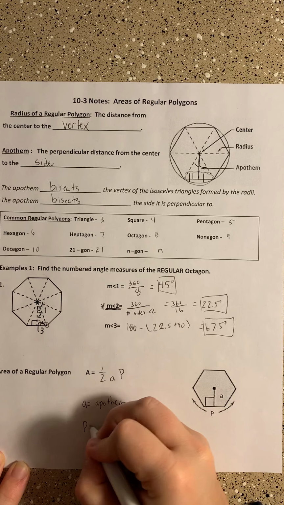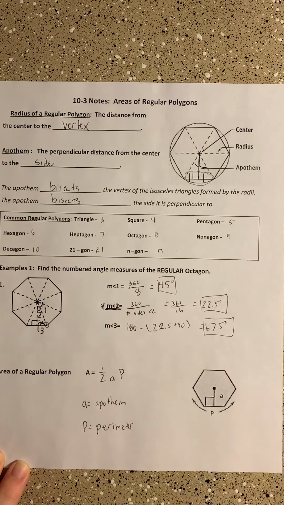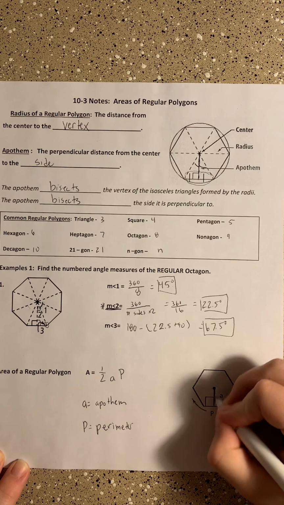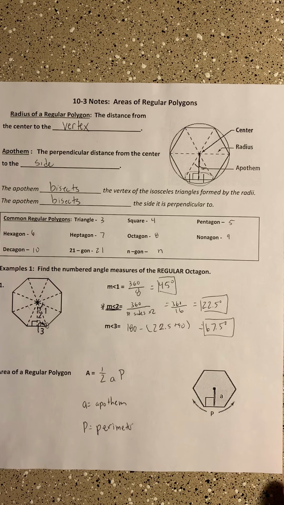And then P is your perimeter. So as you can see here, this right here is the apothem. It's labeled. Perimeter is all the outside. You should know what perimeter is. You take the sum of all the sides. So to find the area of a regular polygon, you take 1/2 apothem times perimeter.